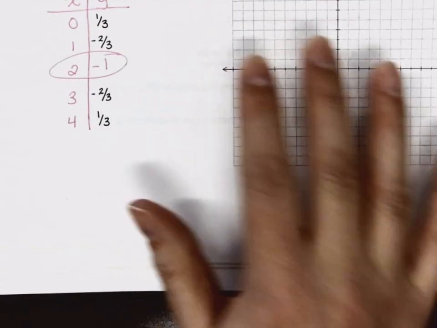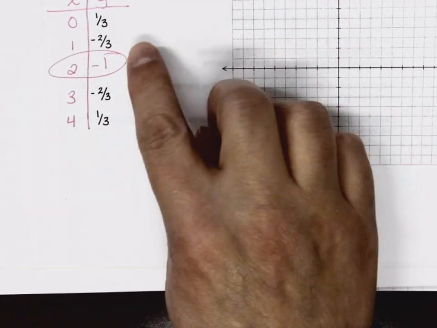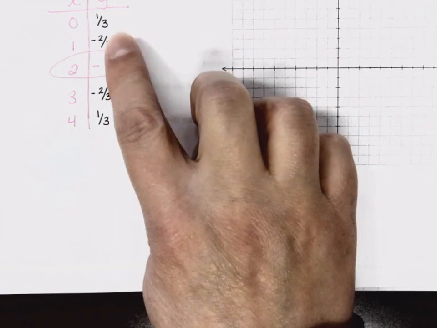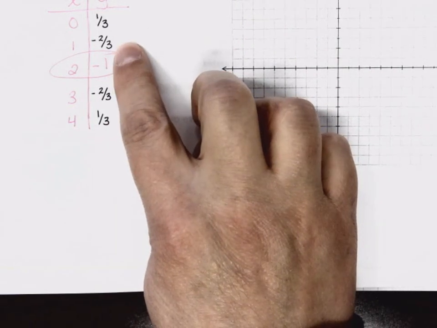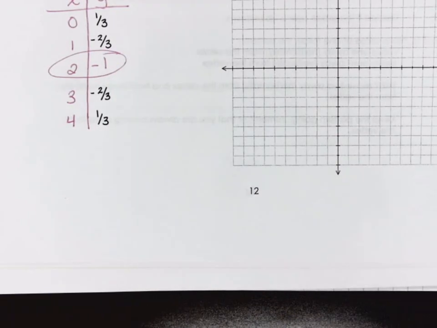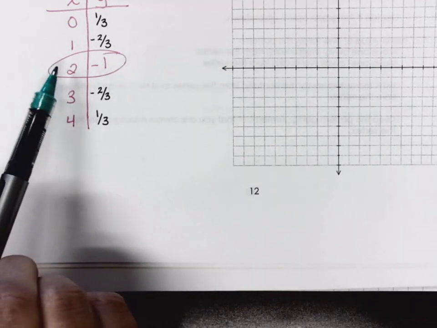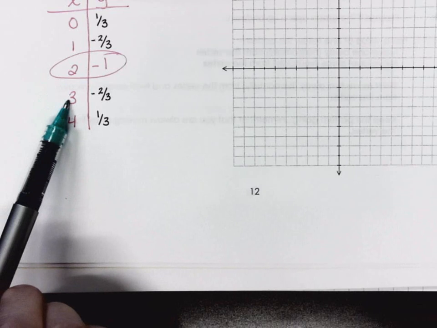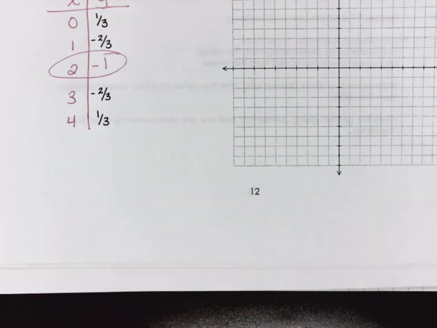Did anybody finish their table? Did you guys get negative 0.67 repeating here? Did anybody get there? Yeah. And I notice there's a pattern. If I go 1 away on this side and it's negative 2/3, if I go 1 away to the right, it should also be negative 2/3. That's the beauty of parabolas. So I don't have to continually do my calculations over and over again because I trust my math.